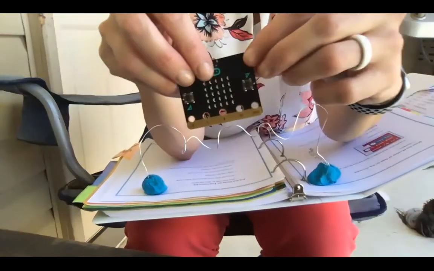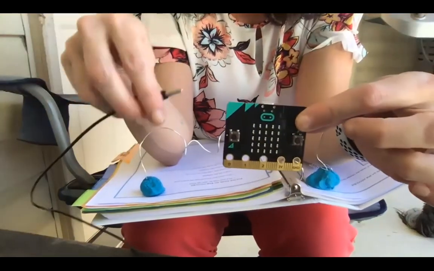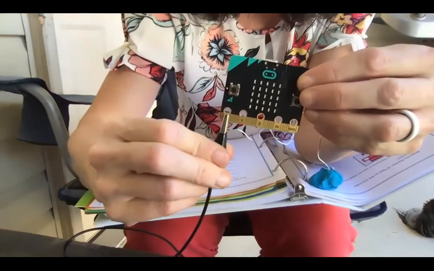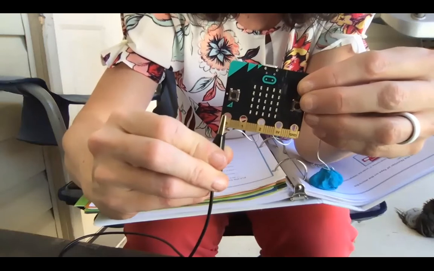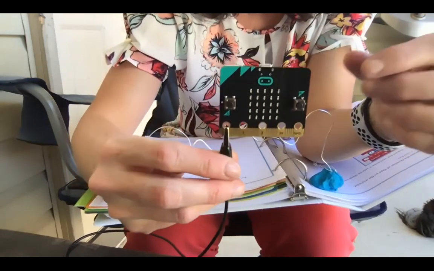So you're gonna get your micro bit. Take one, make sure your micro bit is not connected to anything quite yet, okay? You're gonna take one alligator clip and you're gonna connect it like this. If it works for you, that's great. Like this, it didn't really work for me like that.